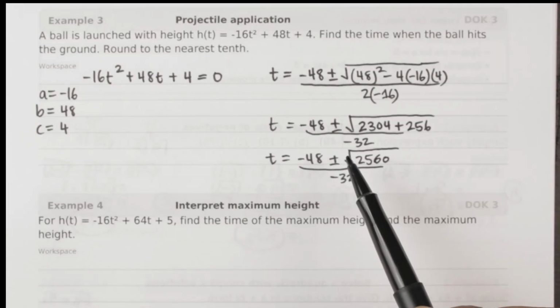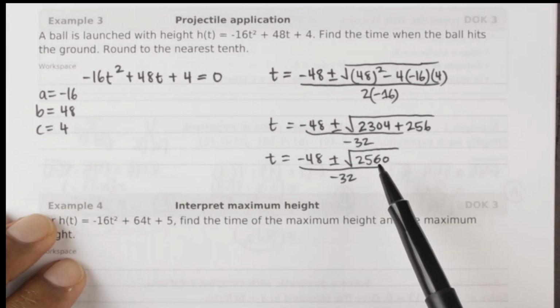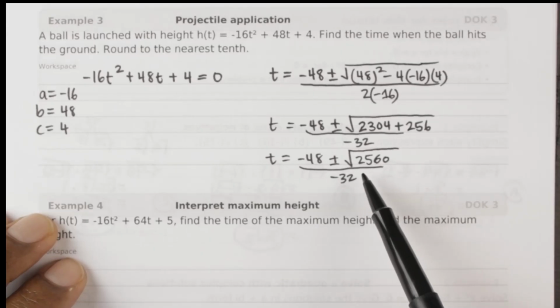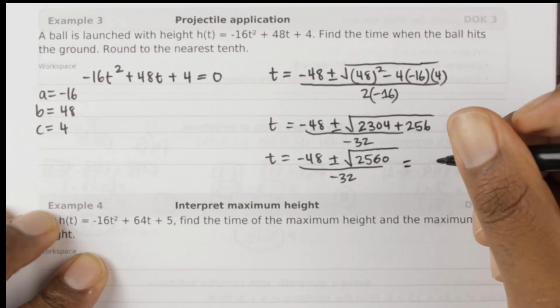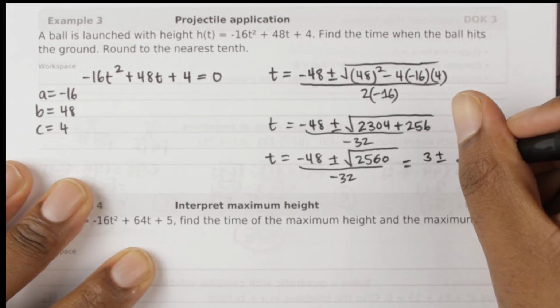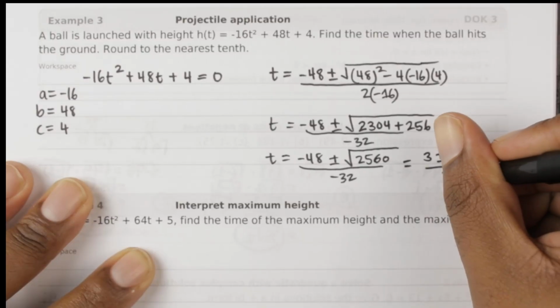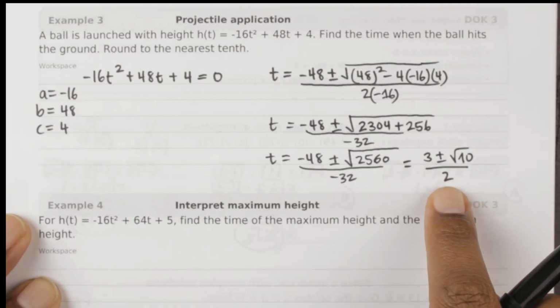So it is also equivalent to, okay, simplify this, you'll end up with 3 plus or minus square root of 10 divided by 2. So we're going to end up with two values from this.